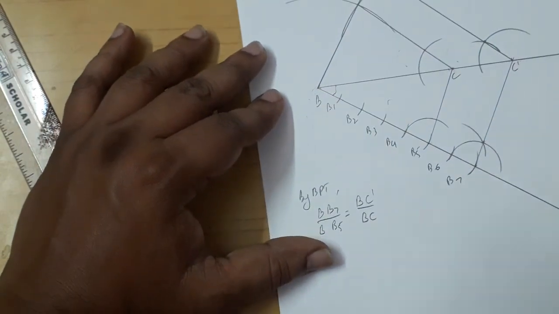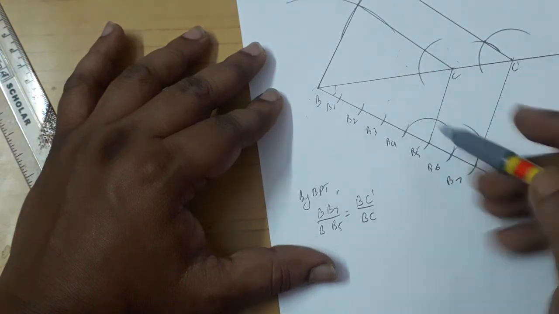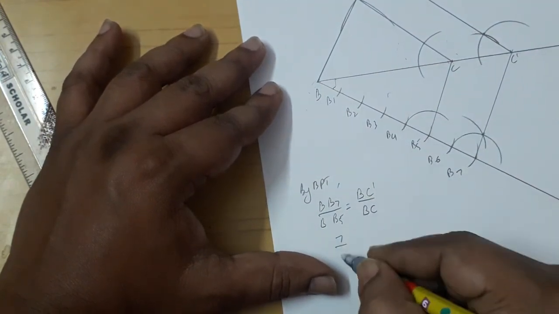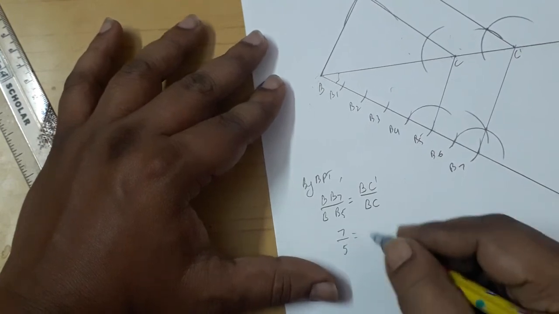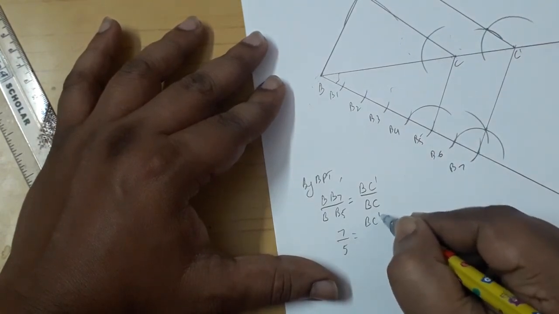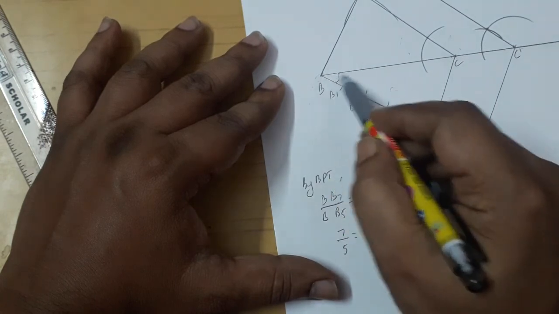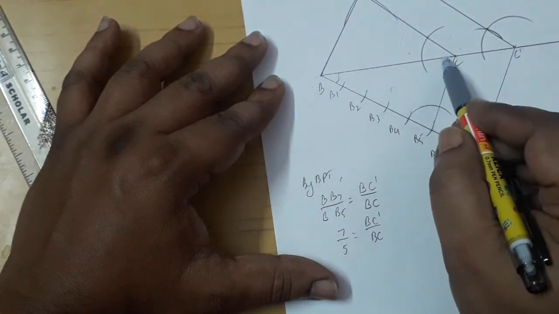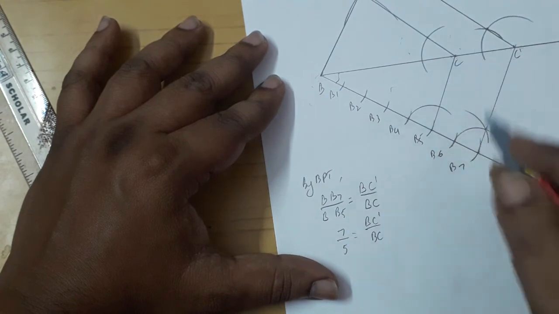Okay, and we know that B7 is made up of 7 parts and B5 is made up of 5, so that should be equal to BC dash upon BC. So now we know this side BC dash is 7 by 5 times BC.